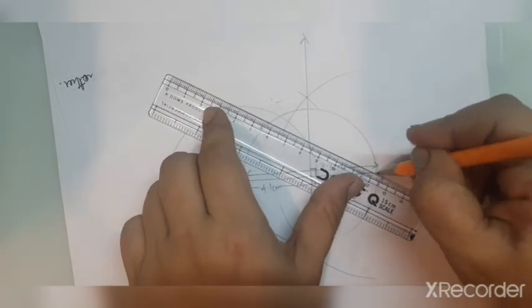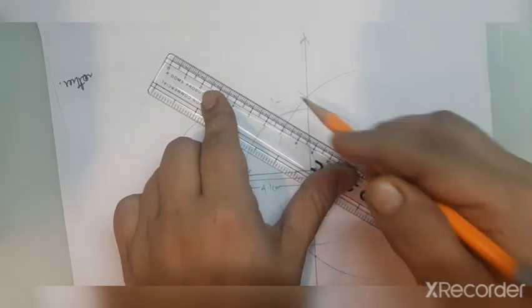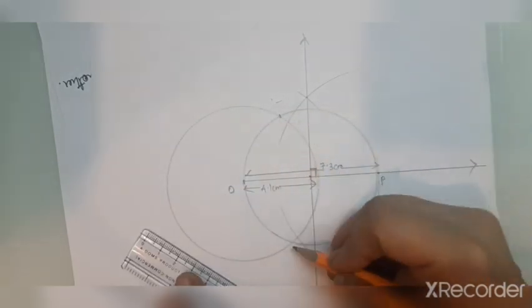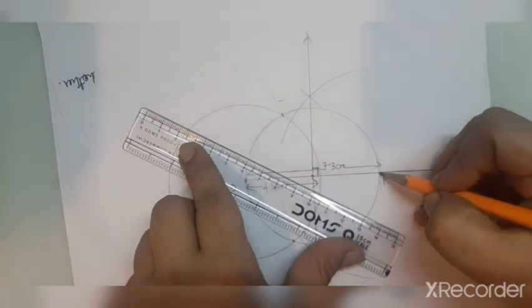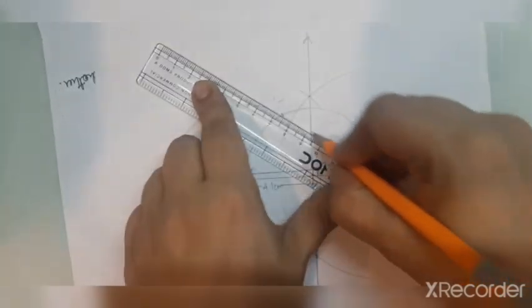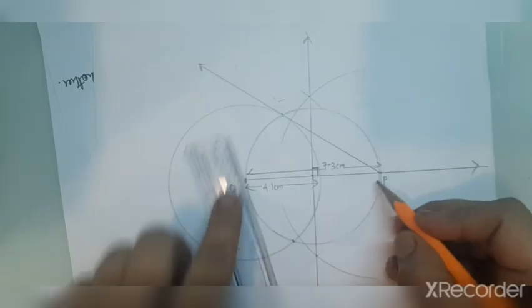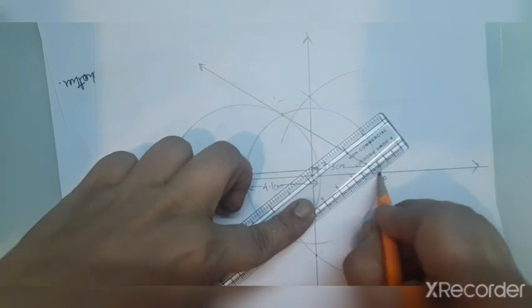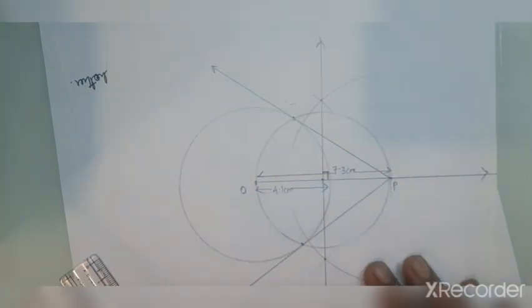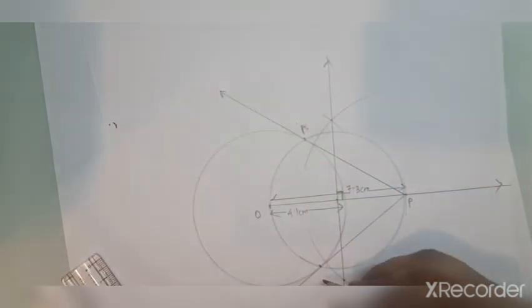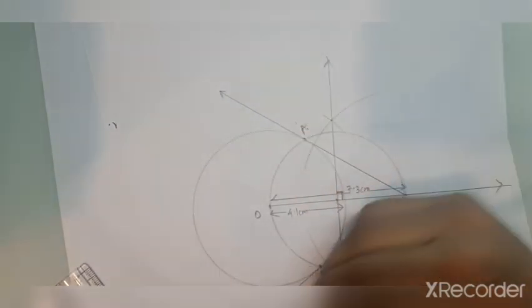And from this point P to this intersection, you can see this intersection of two circles, I'm going to draw the tangent. Okay, so this is tangent PA and this is tangent PB.